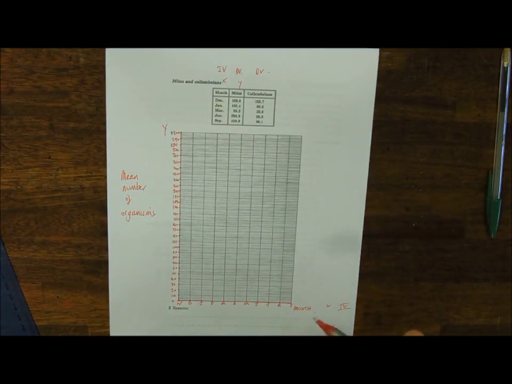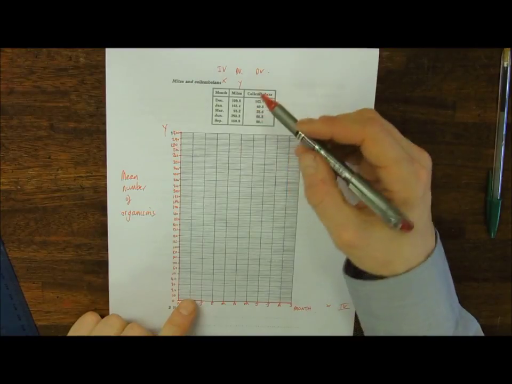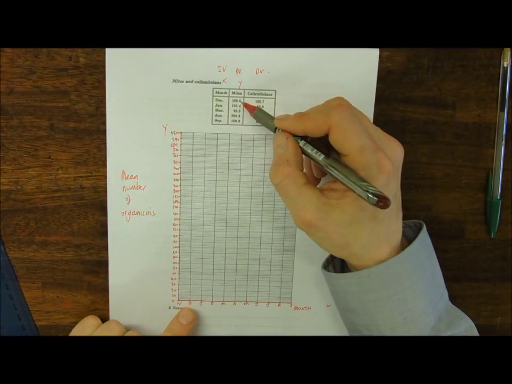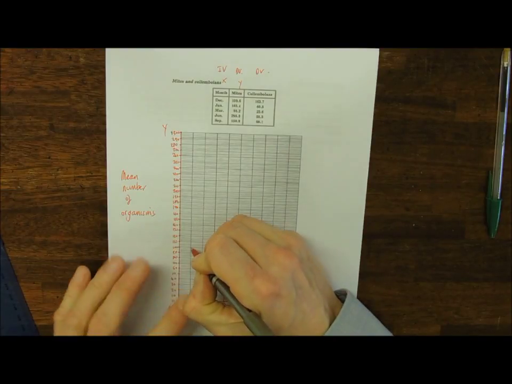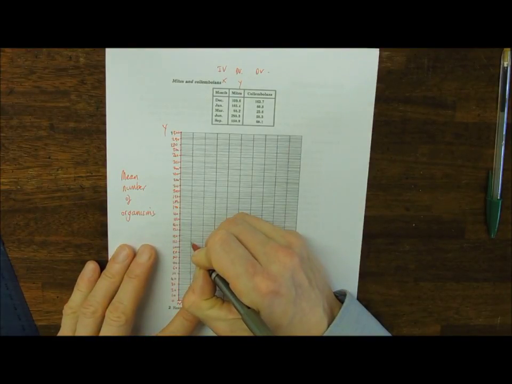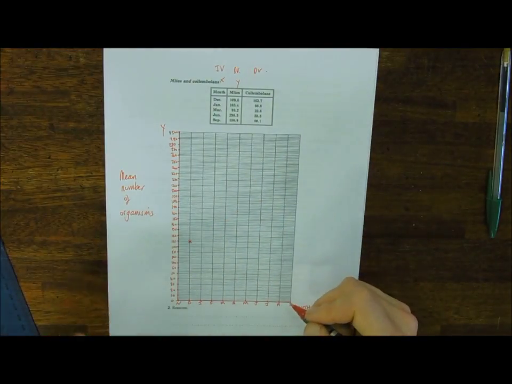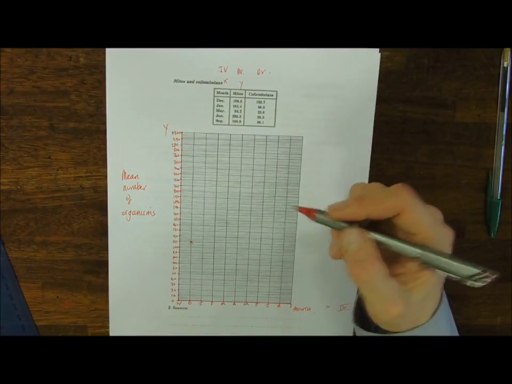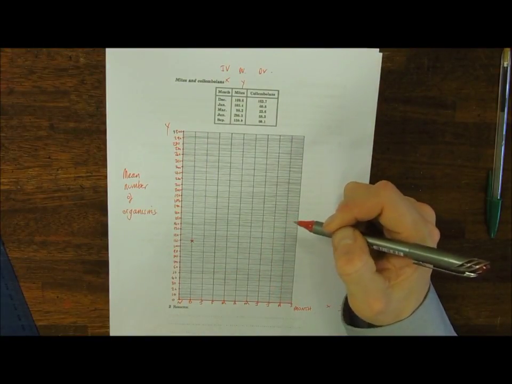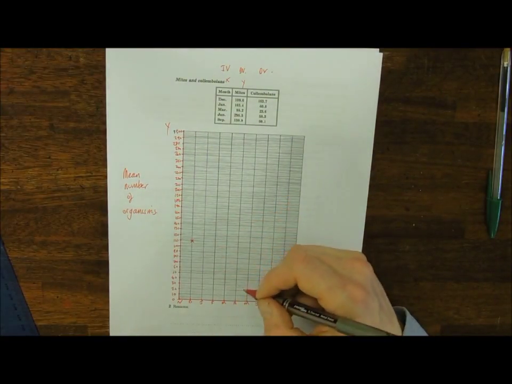So be careful with the dates. So December, let's do the mites first. 109.6. So 100. So not quite 110. So that's my point there. And in the exams, if they ask you to draw a graph, they'll be looking at these points and checking them. 103.4 in January.